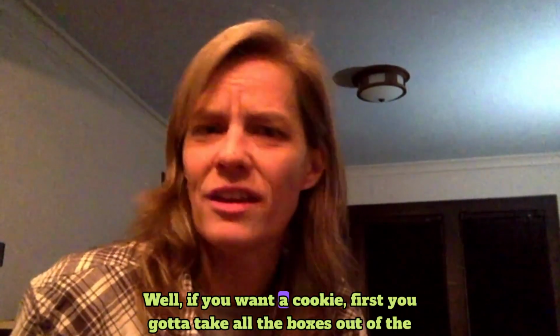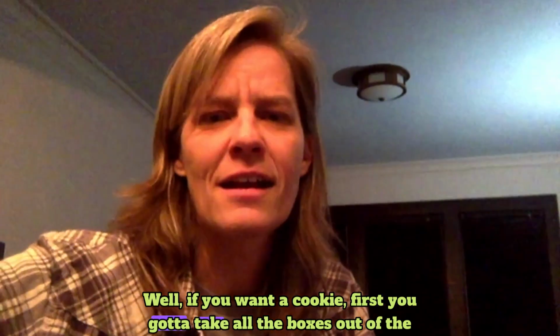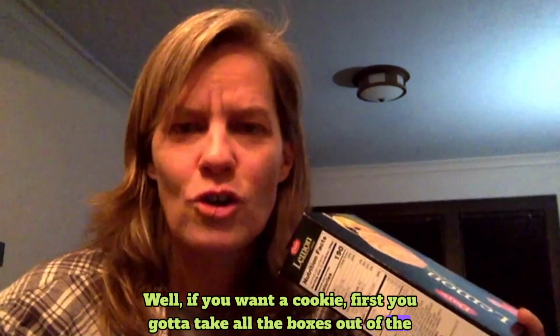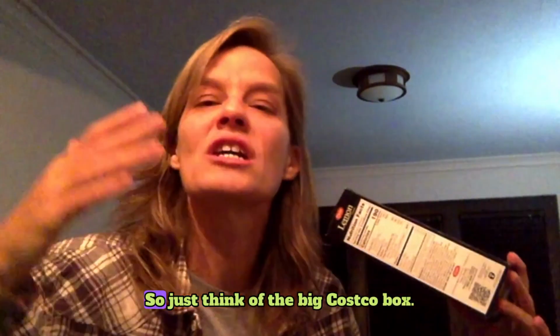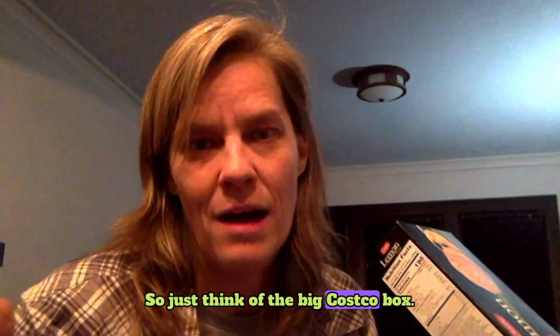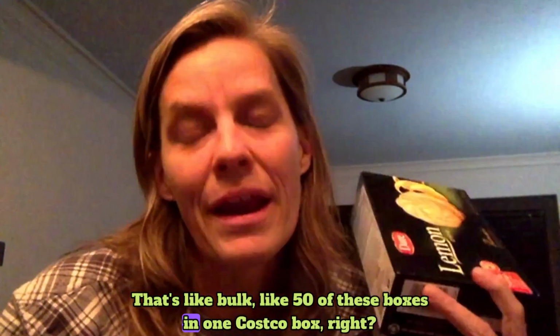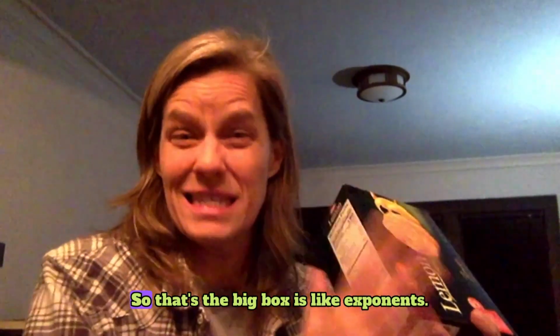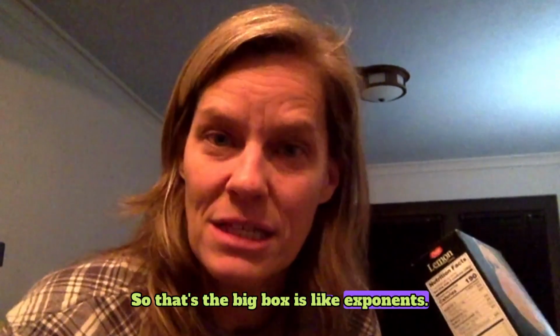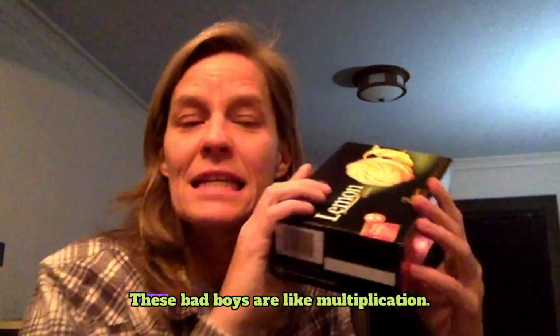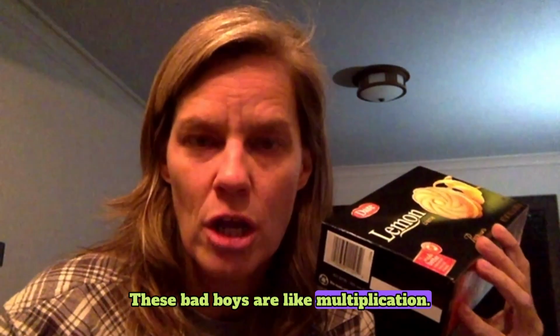Well, if you want a cookie, first you got to take all the boxes out of the Costco box, okay? So just think of the big Costco box. That's like bulk, like 50 of these boxes in one Costco box, right? So the big box is like exponents. These bad boys are like multiplication.